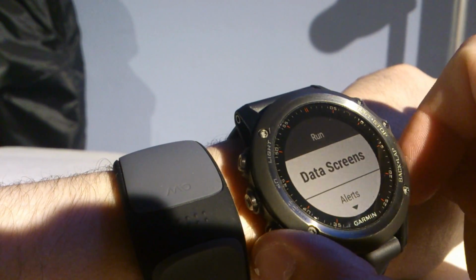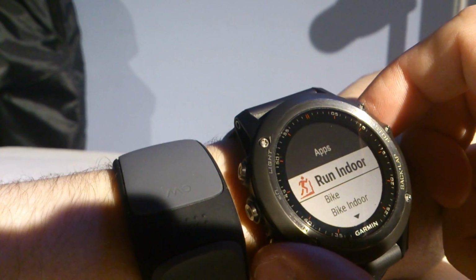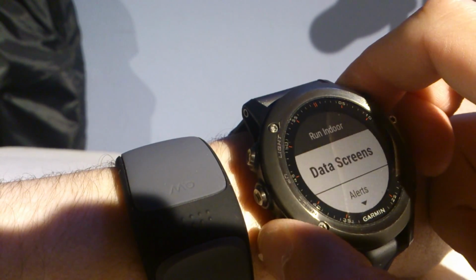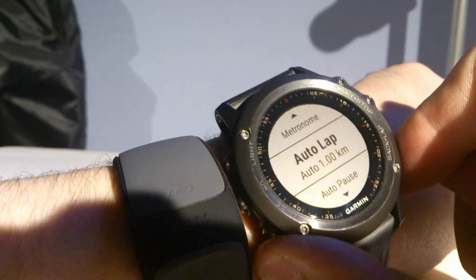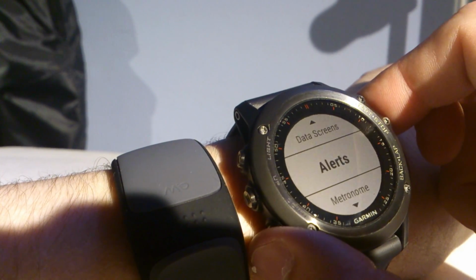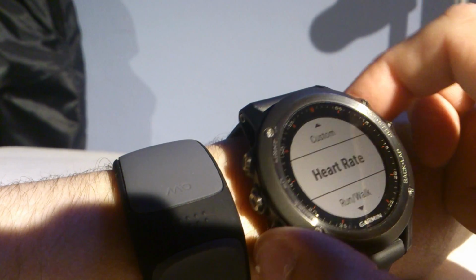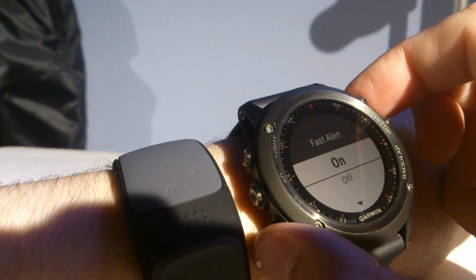Show settings for run activity. Let's see what is available for indoor run. Data screens, alerts. Oh, maybe I missed something. Let me try again. Yes, alerts. We can add a new alert, like heart rate alert, or run walk or pace alert.